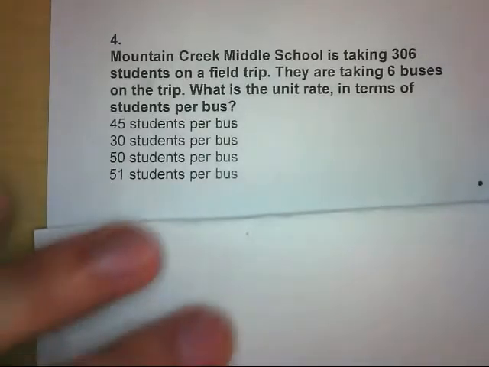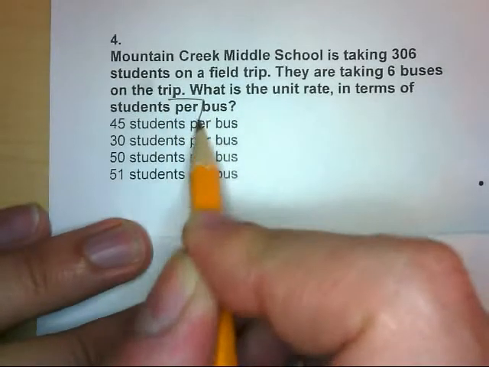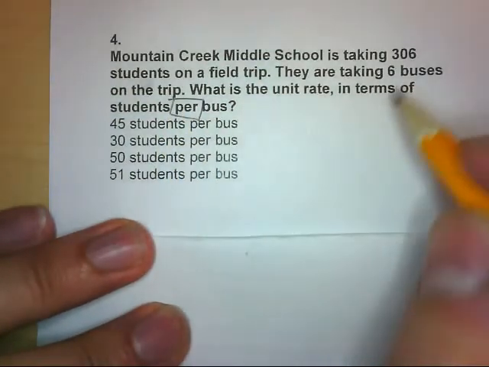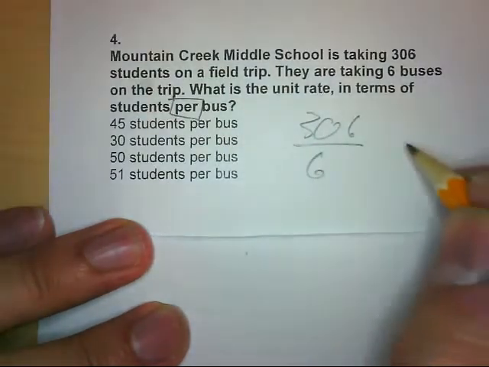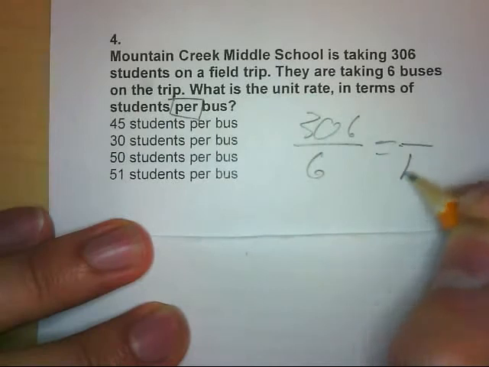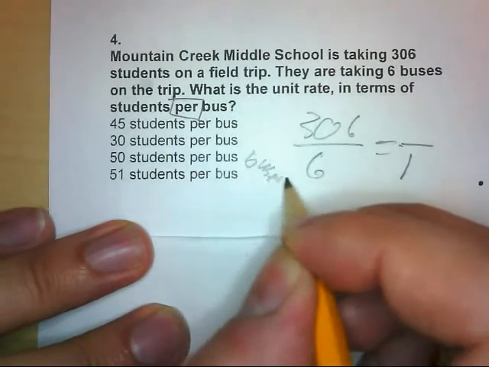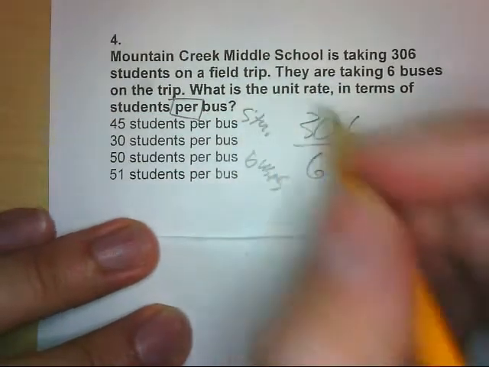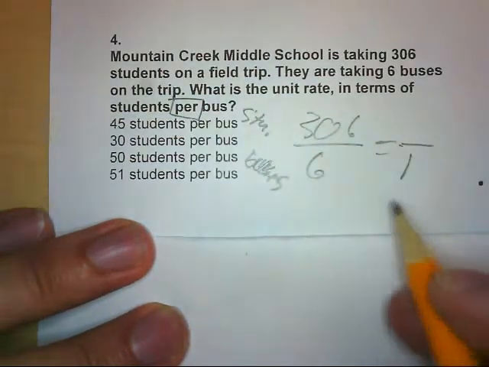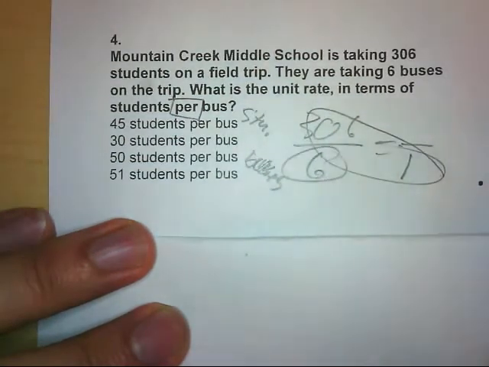All right, now, next one. Mountain Creek Middle School is taking 306 students on a field trip. They are taking 6 buses on a trip. What is the unit rate in terms of students per bus? So this is your key word right here, per. It's your action word. That means unit rate. So we know that there are 306 students on 6 buses. We want to know how many are on one bus. We have buses, and then we have students. Pardon my handwriting. Buses and then students. Cross multiply, and then divide.